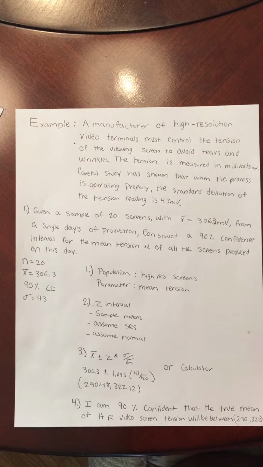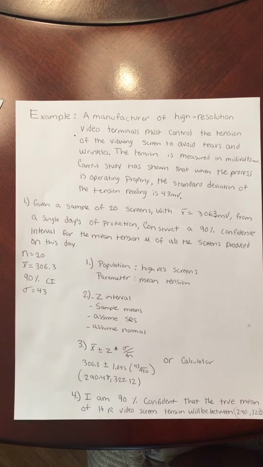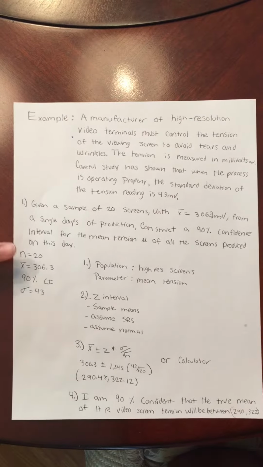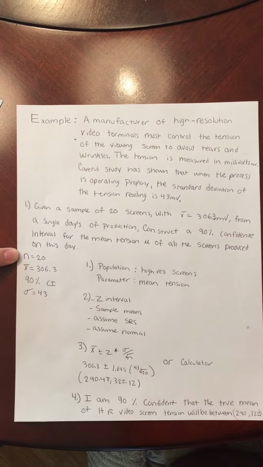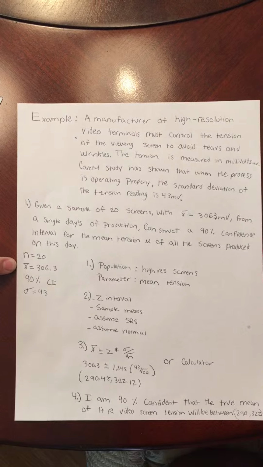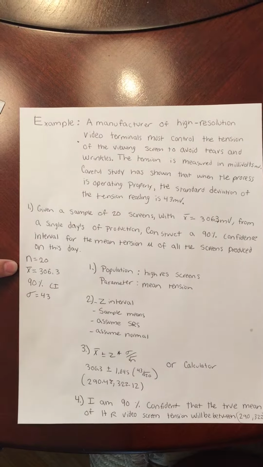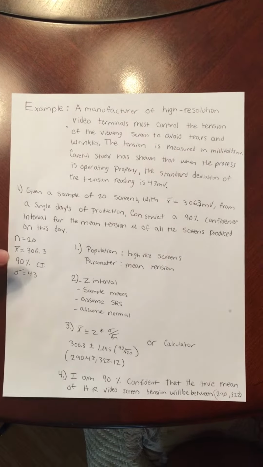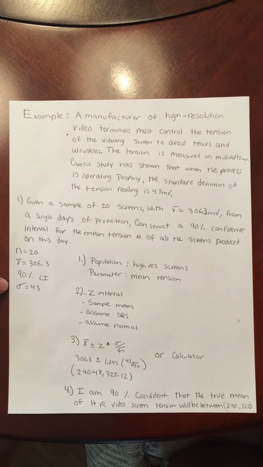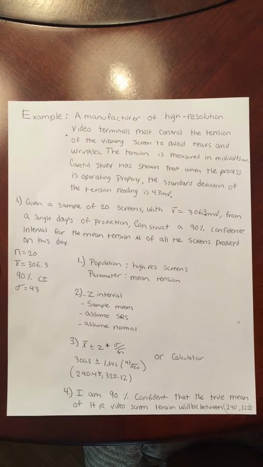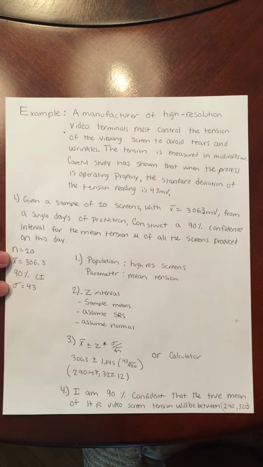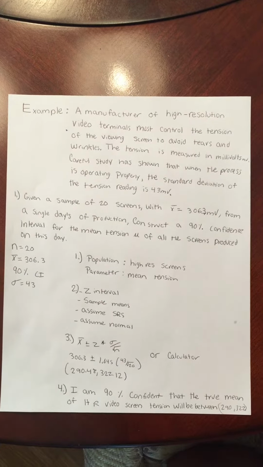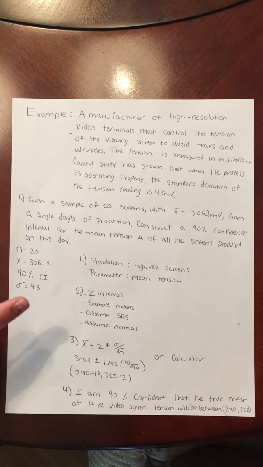The first thing you should do when solving a problem like this is to take all the information the problem gives you and write it down. The sample size is 20 screens. X bar equals 306.3. It tells us to find a 90% confidence interval, and the standard deviation is 43. When you see standard deviation in a problem, we automatically assume that we are doing an x bar problem. After you write everything down, you then do the inference toolbox.